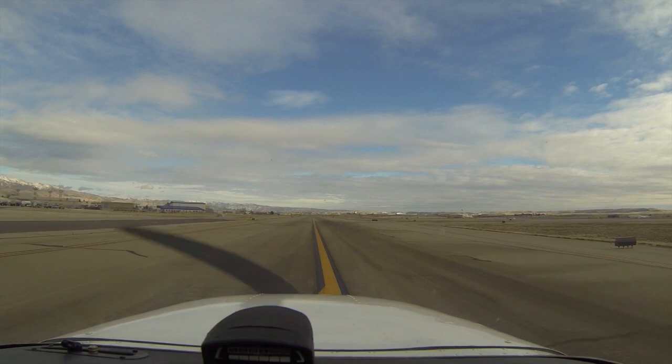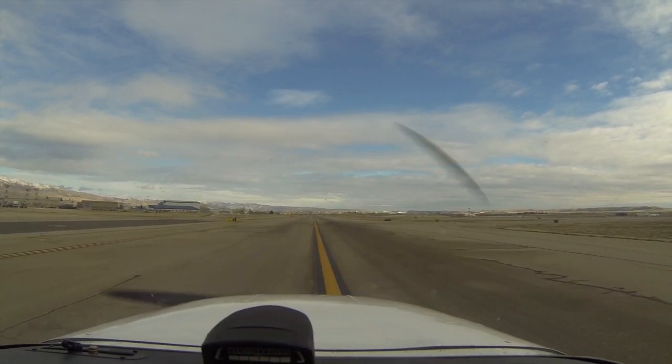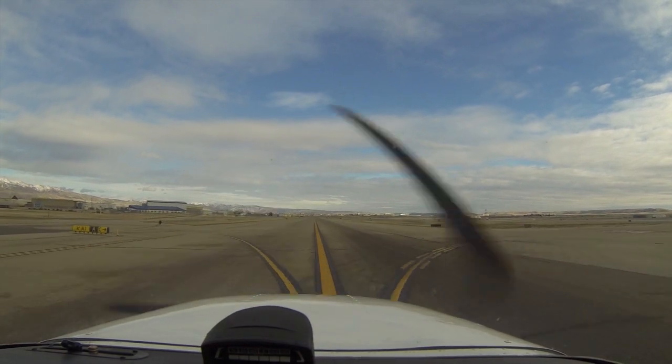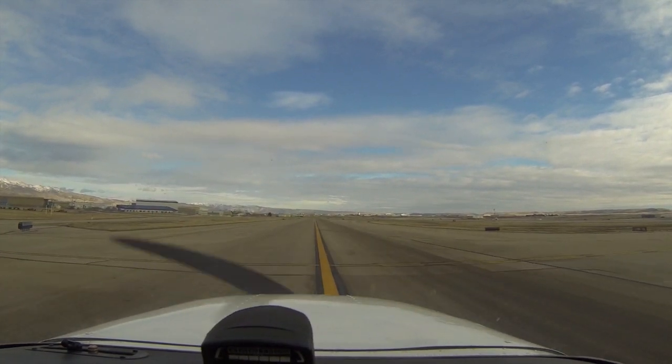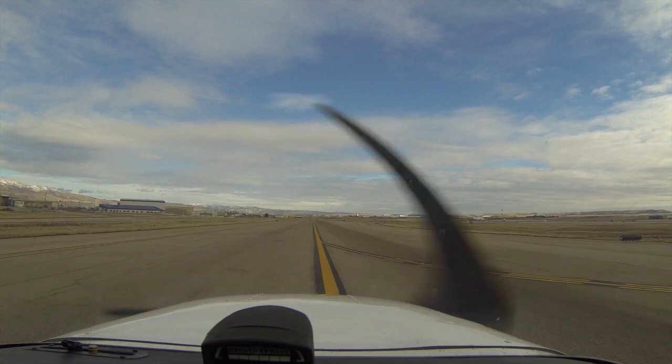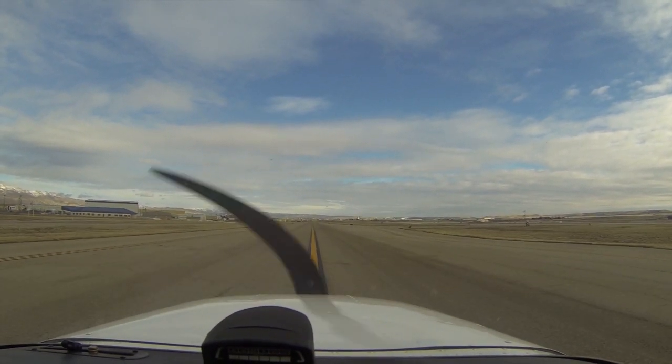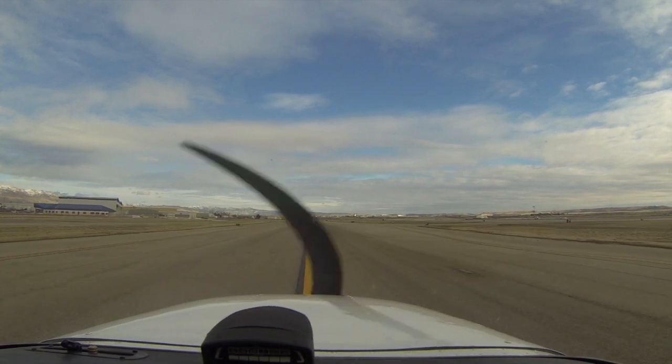So when we do our landings, I want to have one time where you land it and I can hold onto the yoke and feel when you start your flare. Because that's something that I feel like I was really struggling with, and I think if I can feel where you are when you're starting your flare, that might help. Okay.